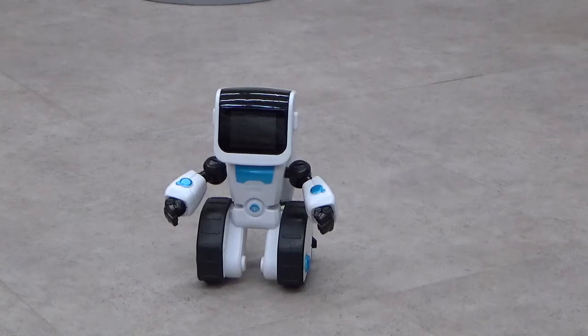So here's Coji right now. He's not powered on yet. And before I begin, I just want to let you know that Coji, as well as the Coji app, is created by the company WowWee. So, we ready to begin?